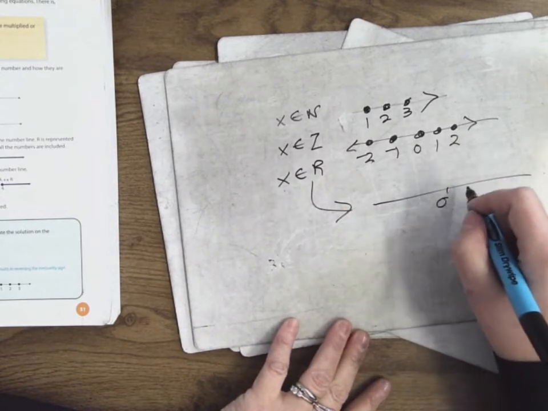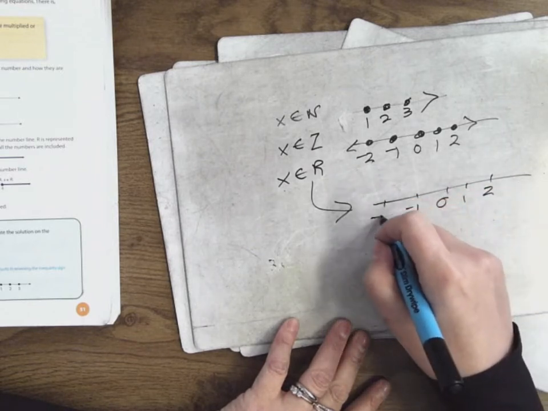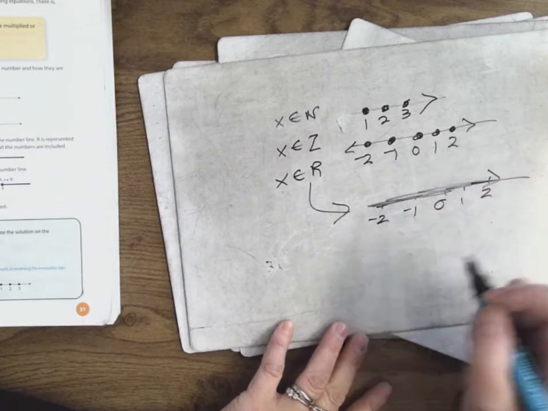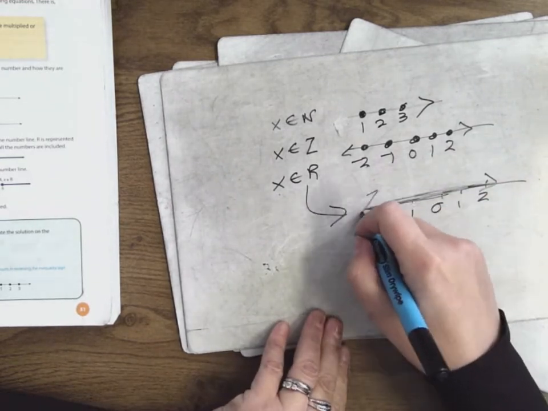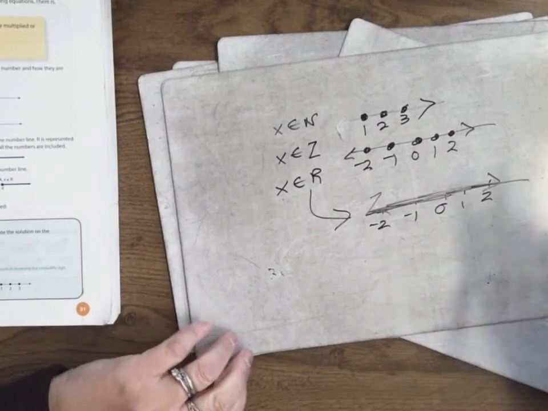And then for real numbers, tell me about real numbers. Everything. So just mark in a few numbers. And because you want to include all the fractions and all the decimals and every single number in that line, you draw a big, thick, heavy line. And arrows in both directions because it goes forever both directions. Is that okay? Remember that?